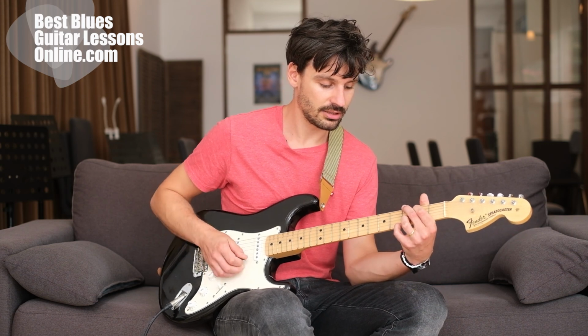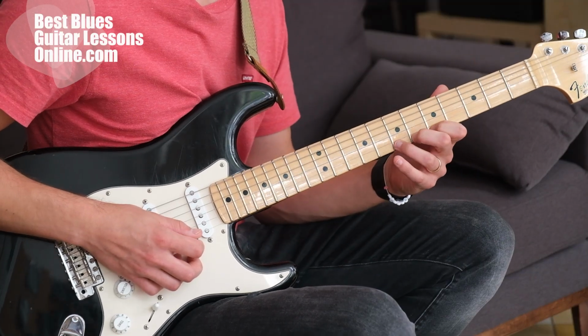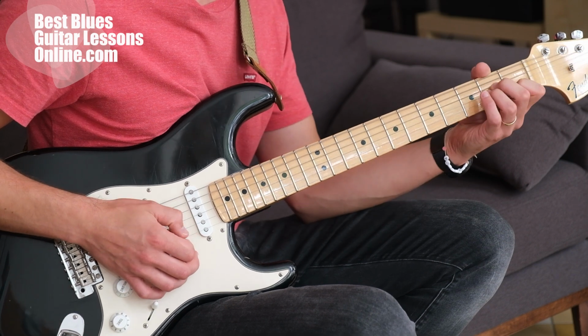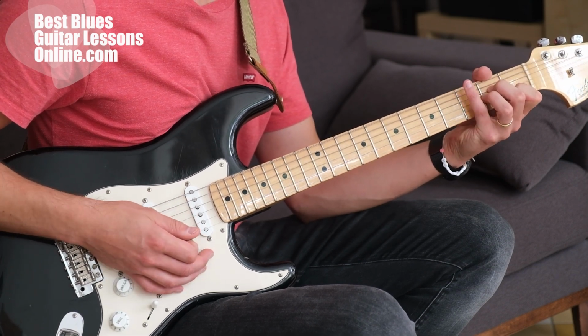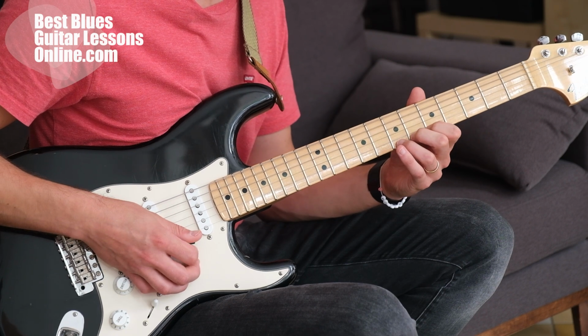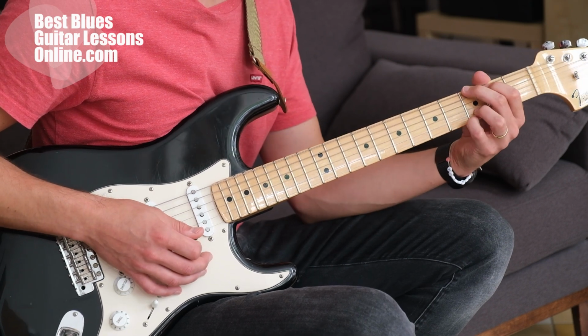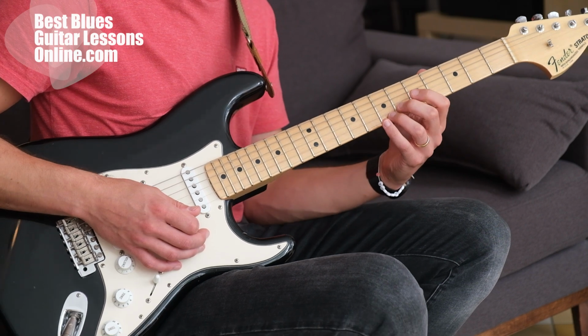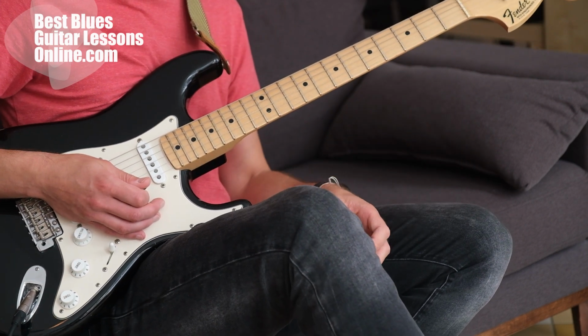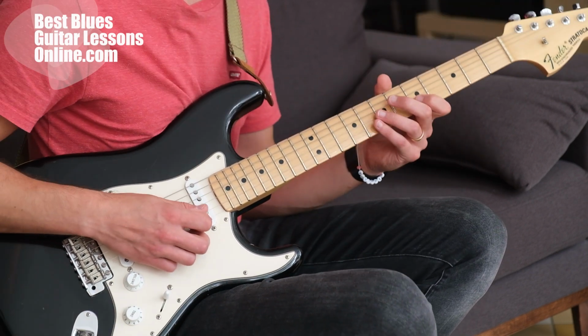And the note I'll use for this is the B note over here. Over the A minor it's a dissonant pitch, but over the G chord it is a consonant pitch, so it's great to be aware of this. So here's an example.